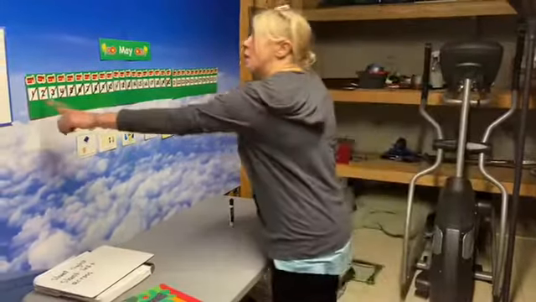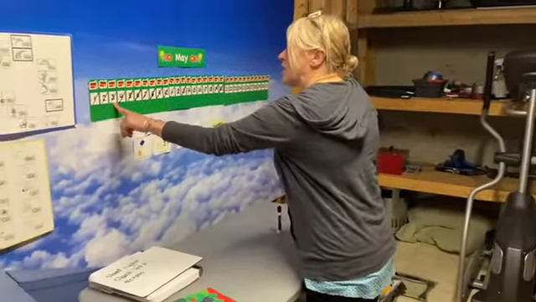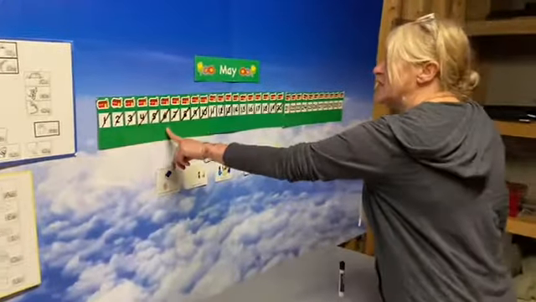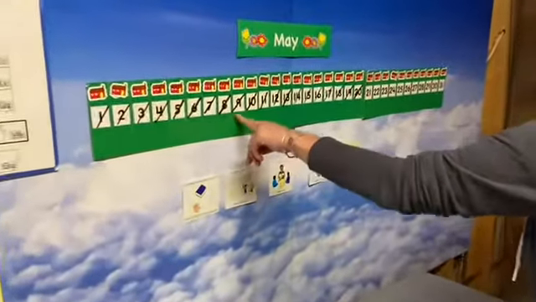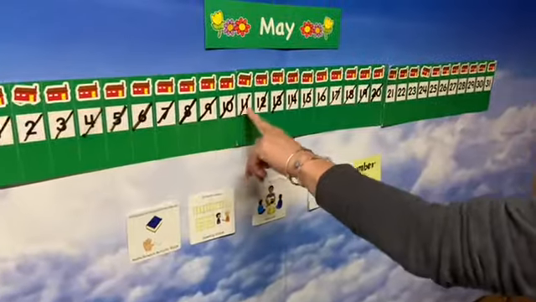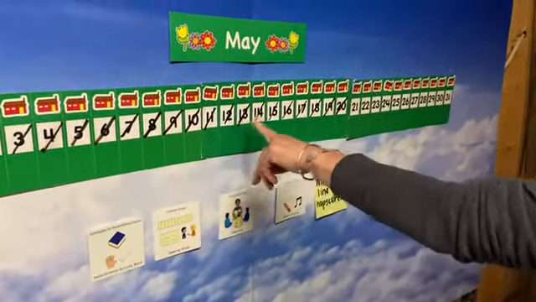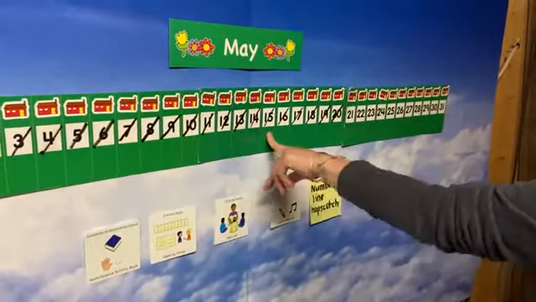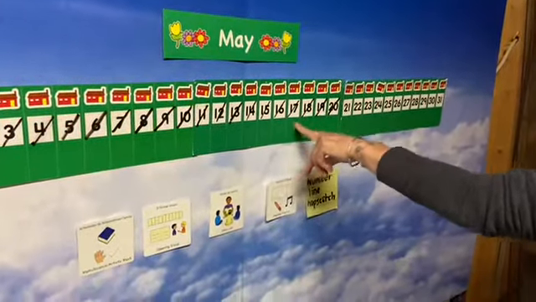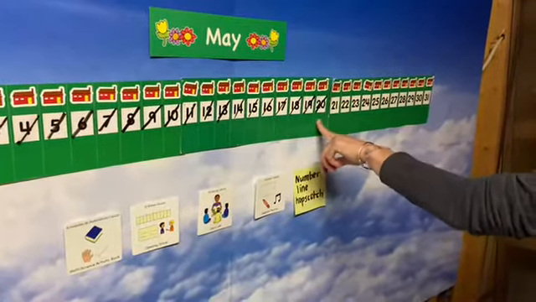Ready? 1, 2, 3, 4, 5, 6, 7, 8. Here we go. Getting close. 9, 10, 11, 12. Don't forget 13, 14, 15, 16, 17, 18, 19, 20.